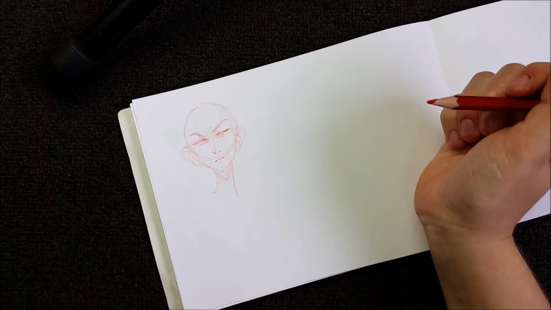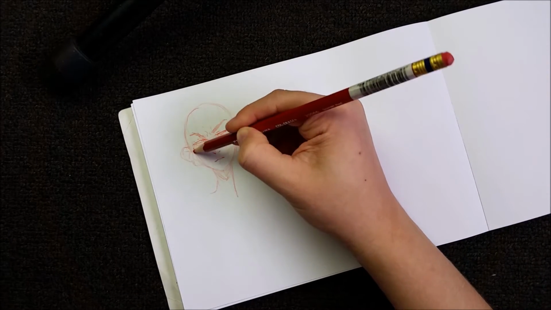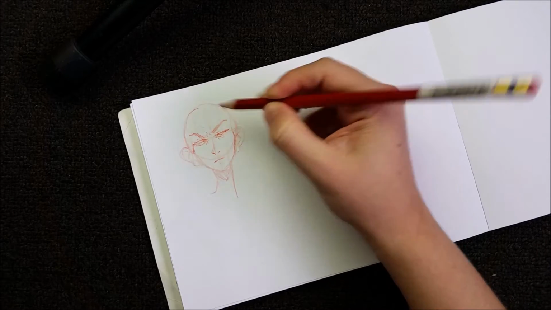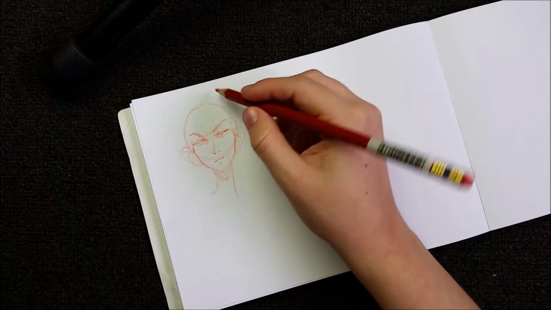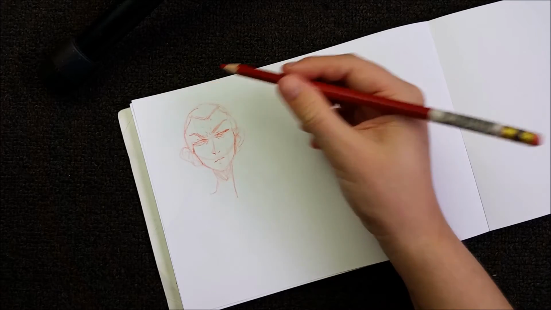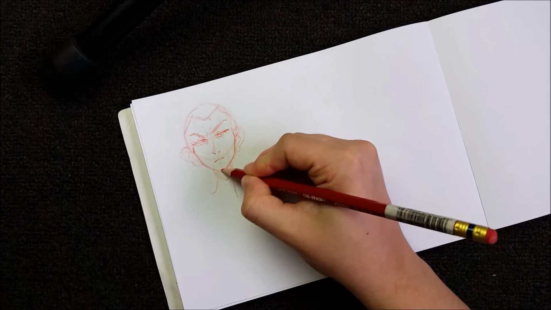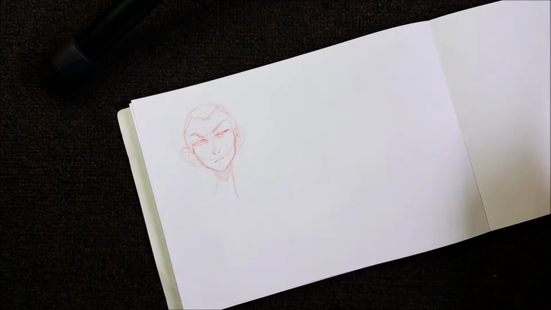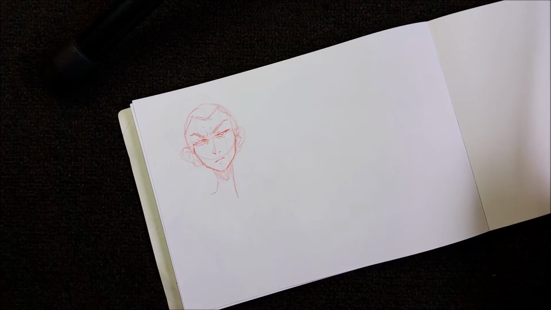And then at this point I'm just adding the other eye and eyebrows and everything, and defining the cheekbone areas, and also drawing in a base hairline, which follows the center guideline.